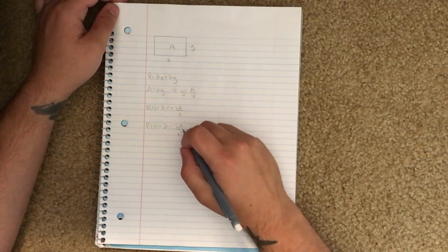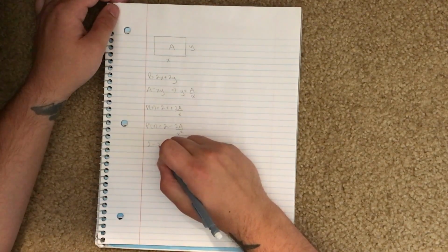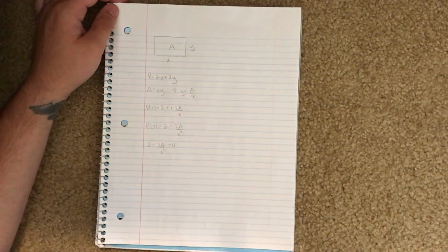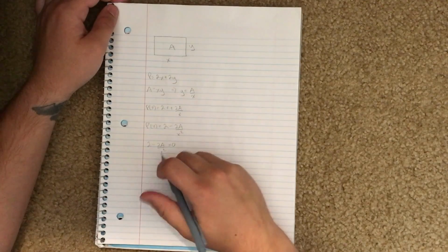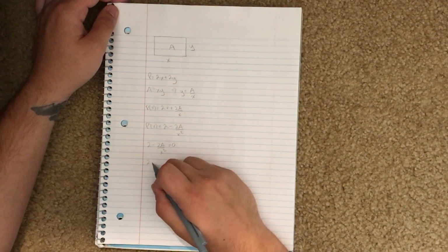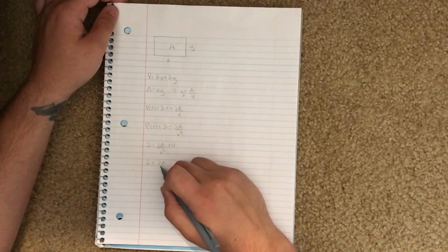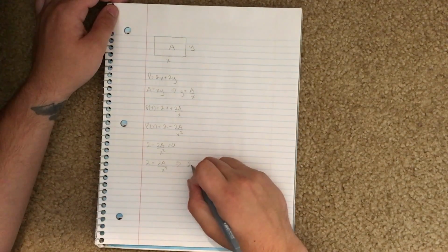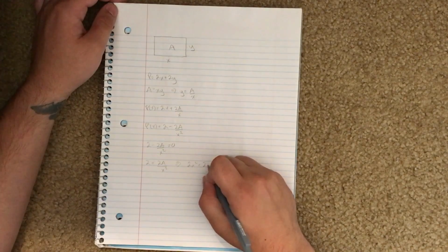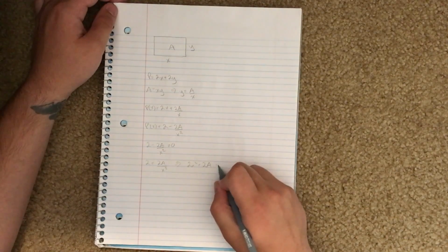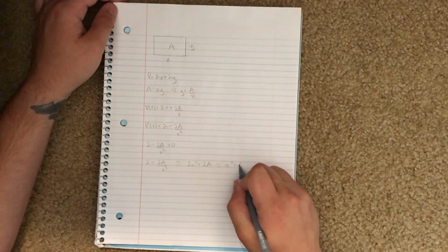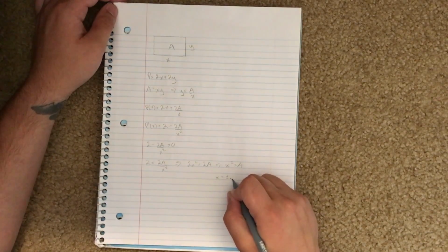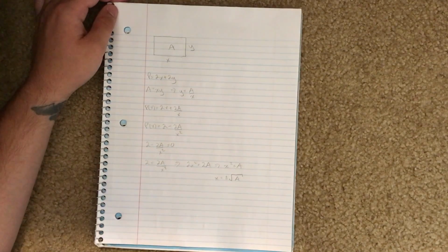So in doing this, we set the expression 2 minus 2a over x squared equal to 0, which is the same as saying 2 is equal to 2a over x squared, or 2x squared is equal to 2a, and we see that x squared is equal to a, which is the same as saying that x is equal to plus or minus the square root of a.